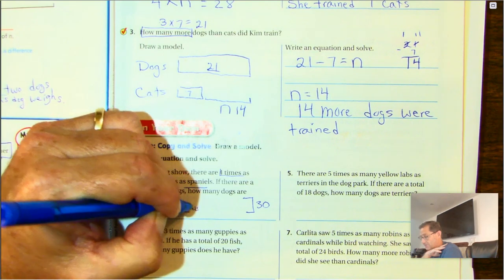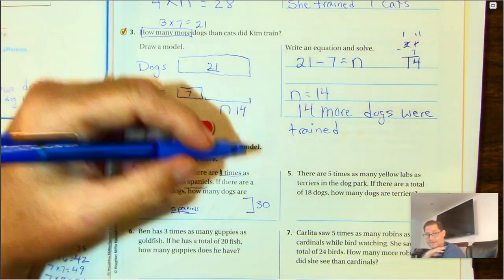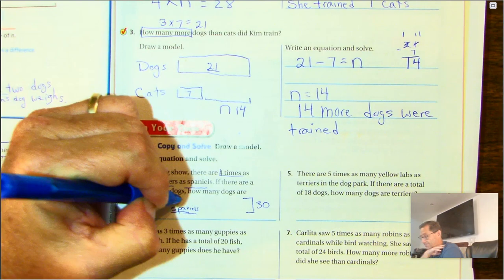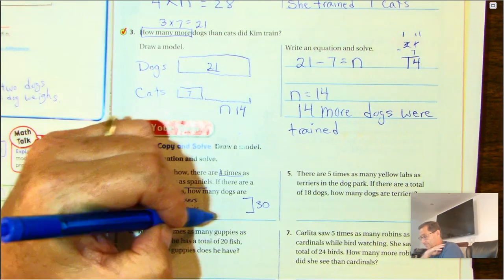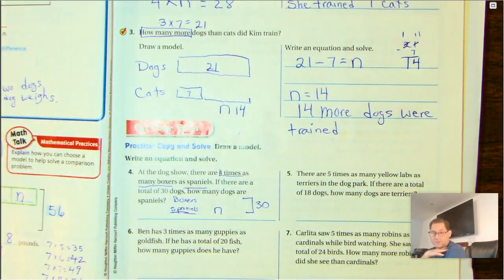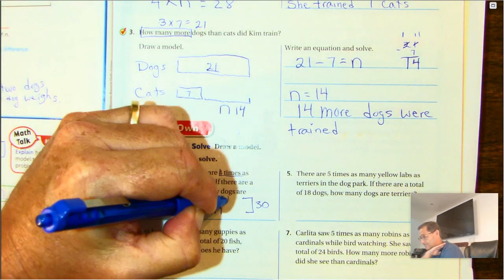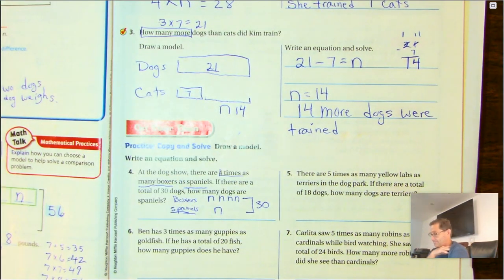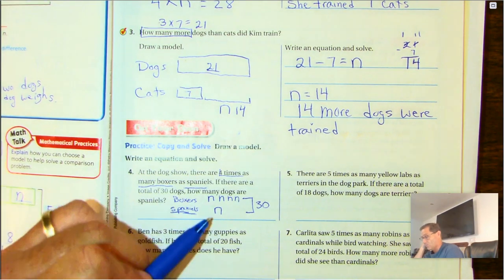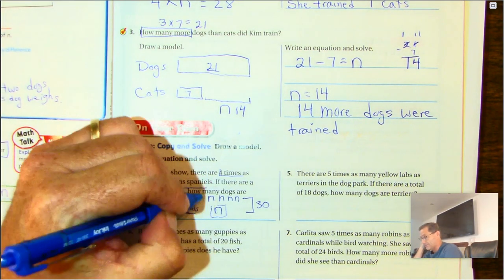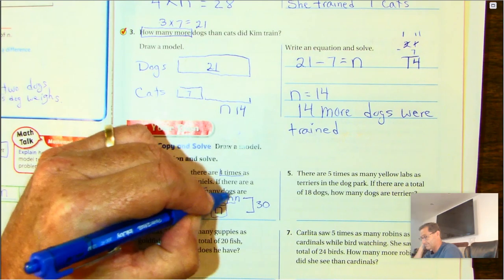So I'm going to put spaniels here, and I'm going to put boxers on the top. Okay, so whatever the number of spaniels is, the boxers will be 4 times as many. So how many total parts do we have for our equation? I see 1. Let's go ahead and box this to stay consistent.